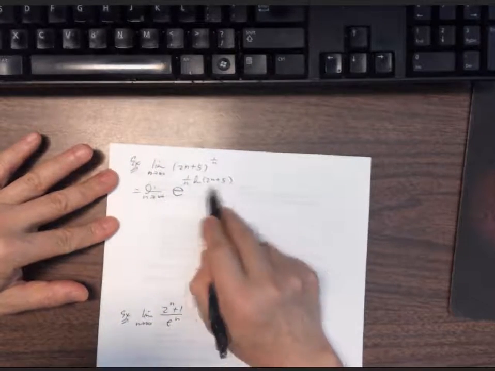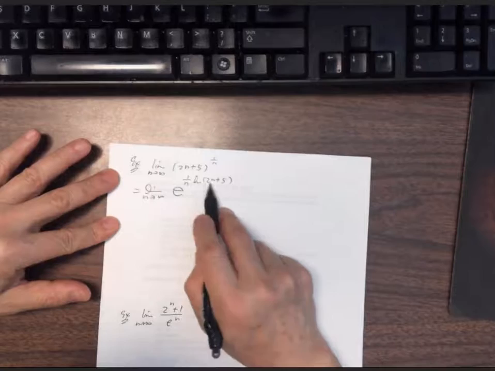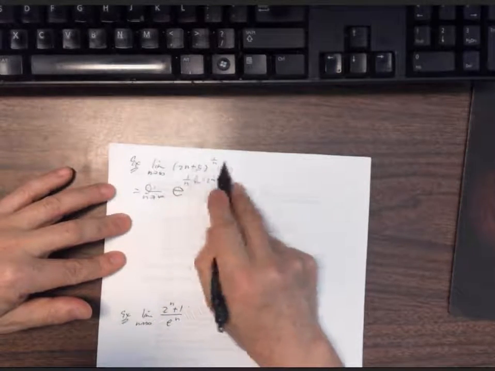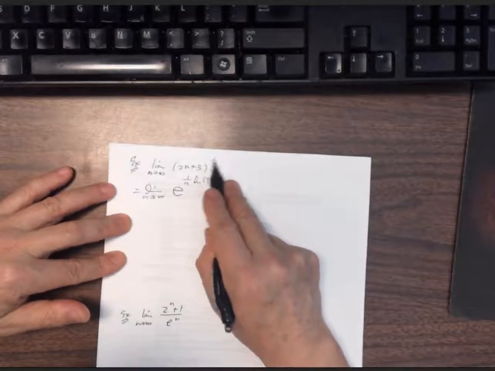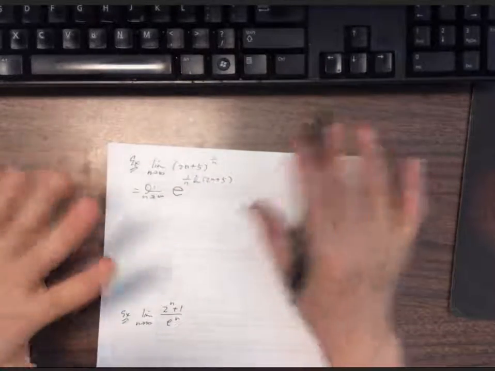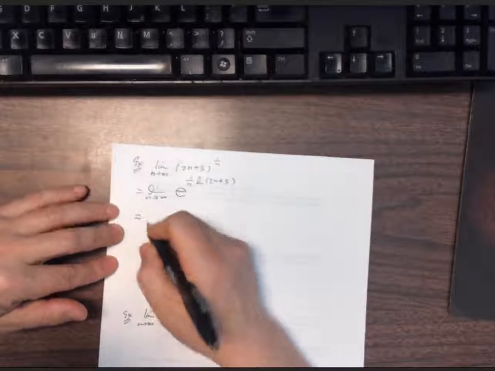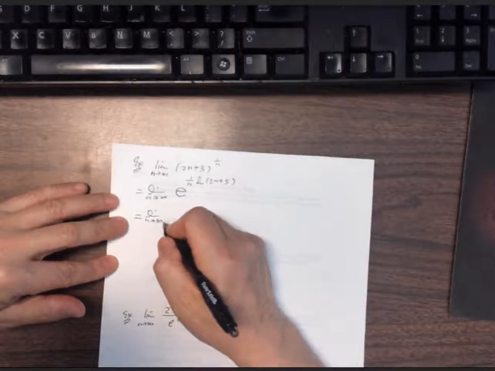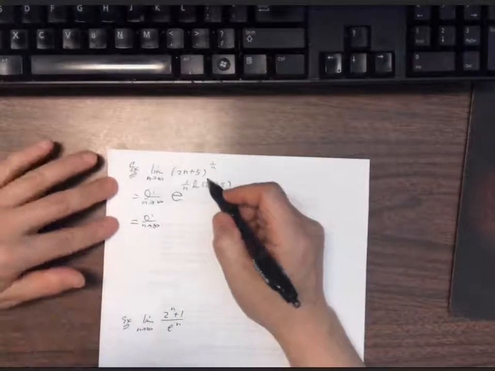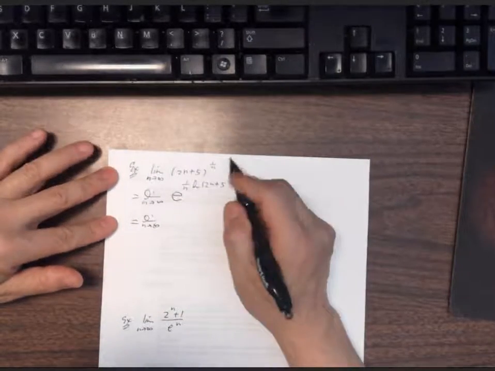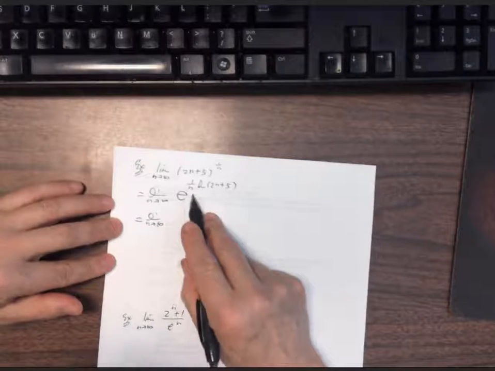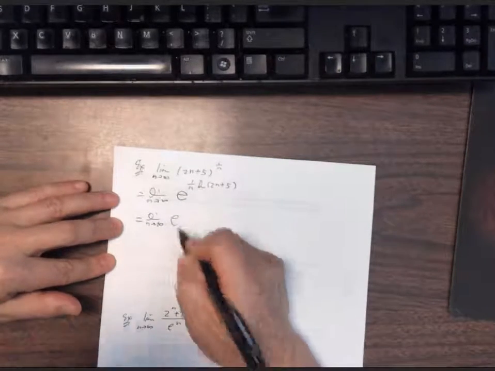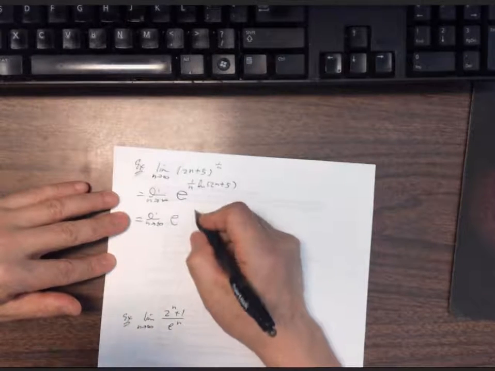Now we just focus on the exponent where n changes, and the base is not changing anymore. Before, in this type of indeterminate form, both the exponent and the base change, and we cannot deal with this kind of exponential directly. So by changing the base, we focus on the exponent. The exponent now is basically a fraction.